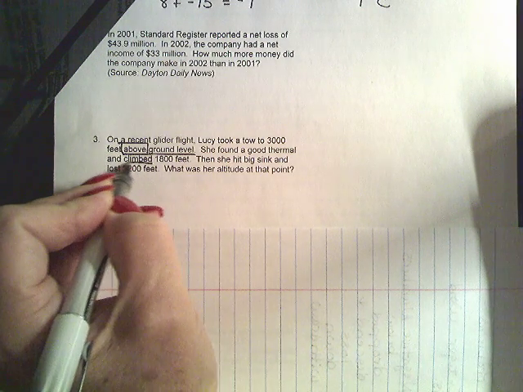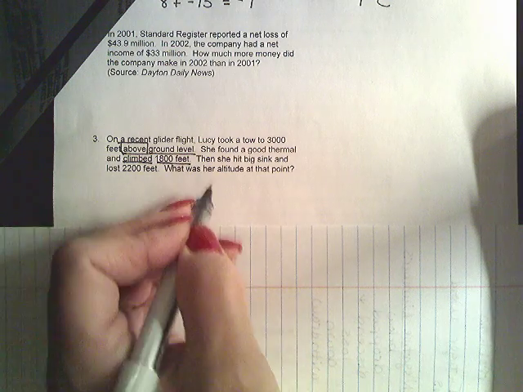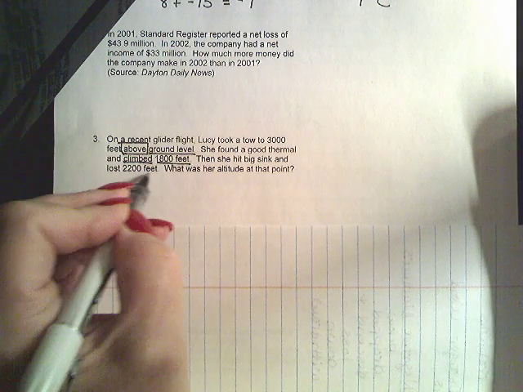She found a good wind and climbed 1,800 feet. When you're climbing a tree, are you going up or are you coming down? If you said you were going up to climb, you would be correct. Then she hit a big sink and she lost 2,200 feet. Where is she now? What is her altitude?